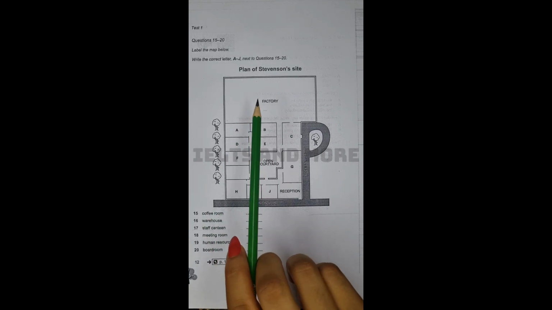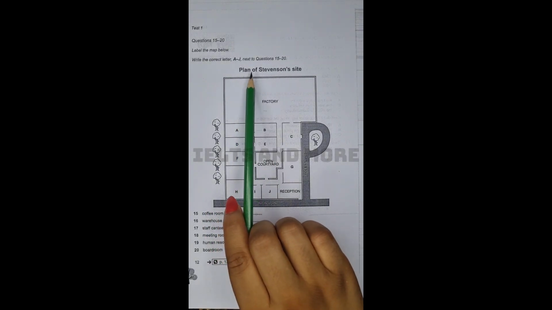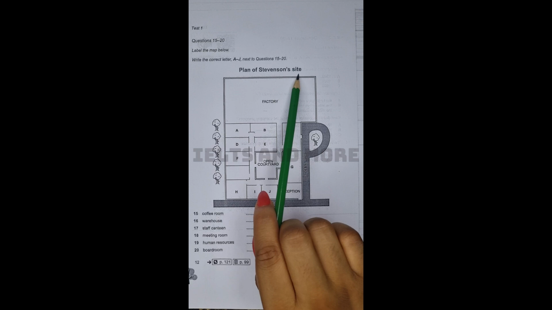Alright, welcome to another map labeling tutorial, and today we're going to be doing this particular one from Cambridge 16. So here you have the heading, Plan of Stevenson's Site.